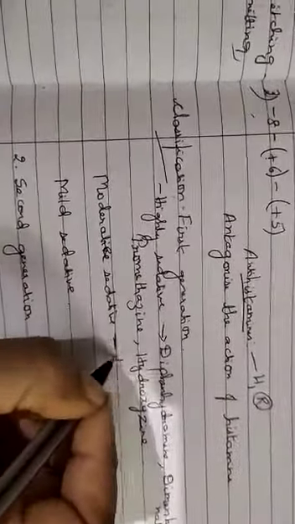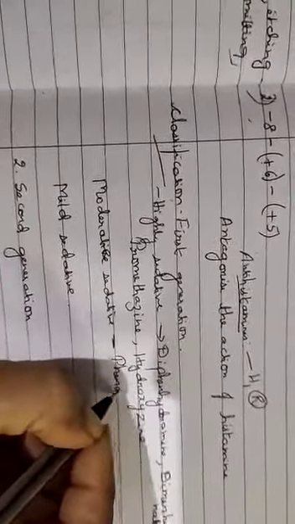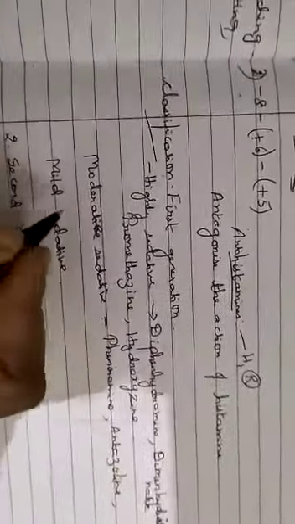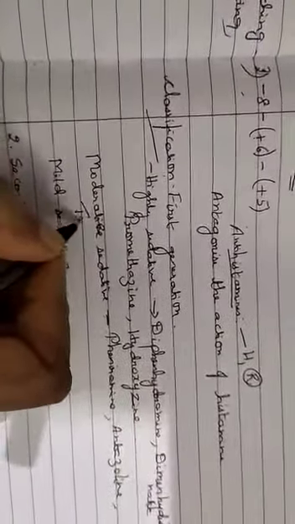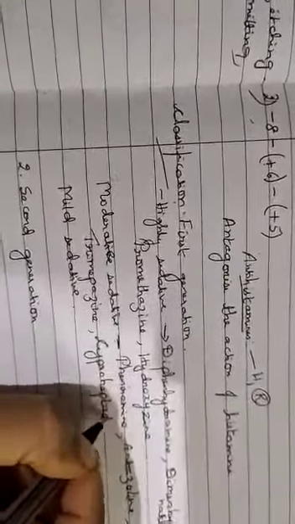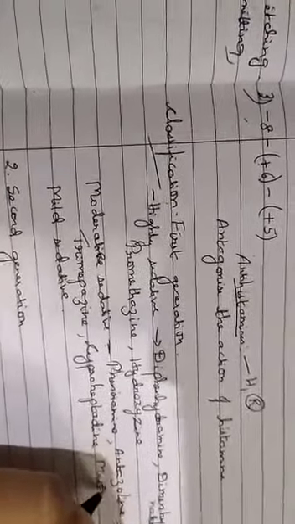Under the second class we have pheniramine, antazoline, then trimeprazine, cyproheptadine, meclizine.